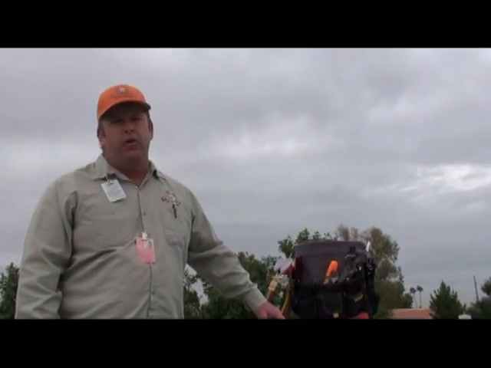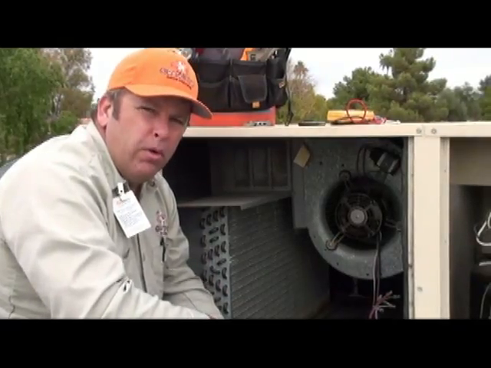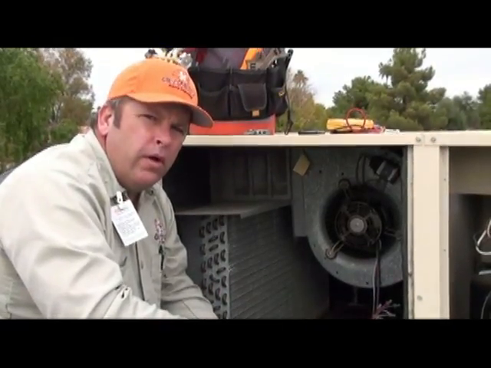Today I'd like to talk to you about the failure modes of the indoor blower motor as related to your central heating and cooling system. There are 6 common failure modes for the indoor blower motor.